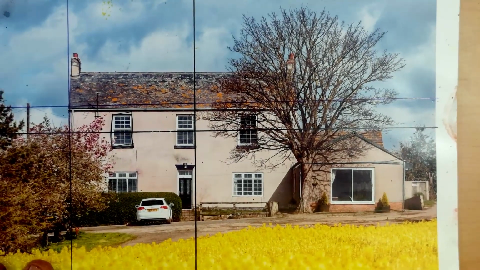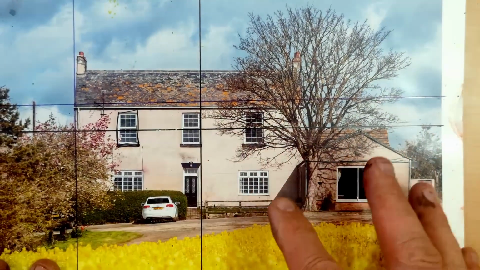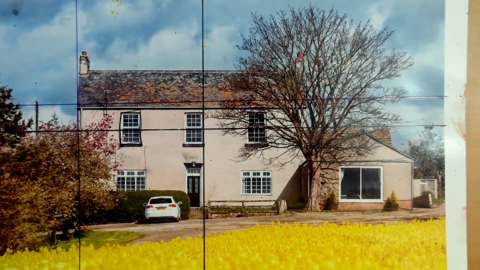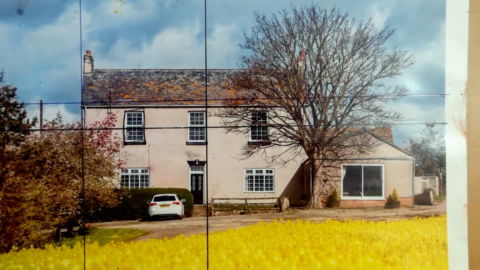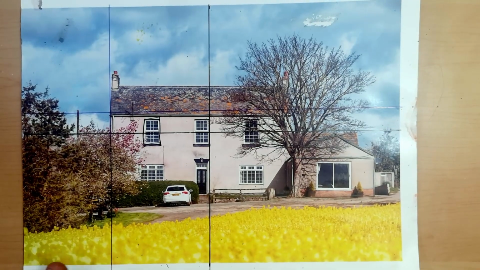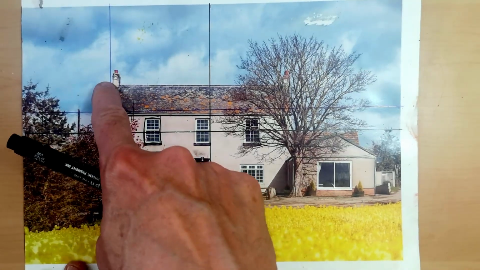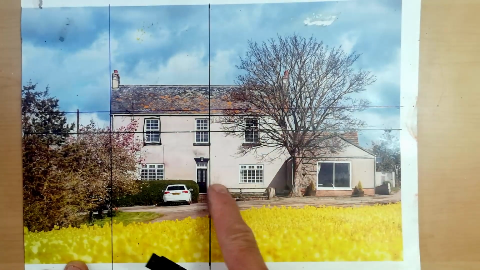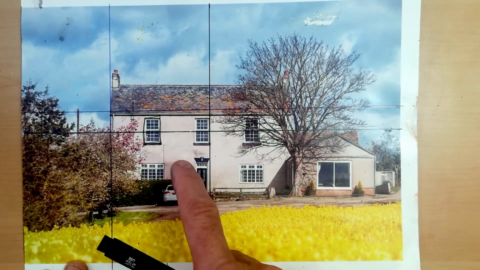Now in the studio, if you've taken a photograph like this, in the studio, there's two different ways you can do this. Both easy, but the second way I'm going to show you is a lot easier and a lot quicker than the first. So let's basically draw this building out using measurements.